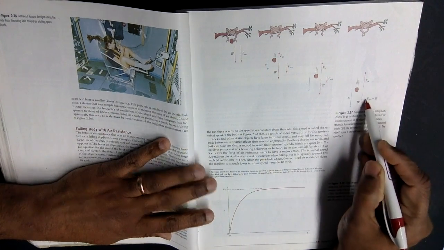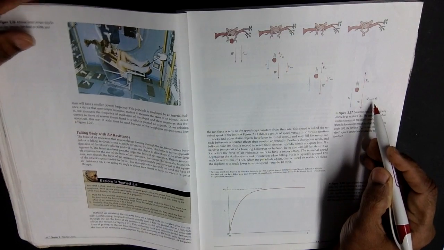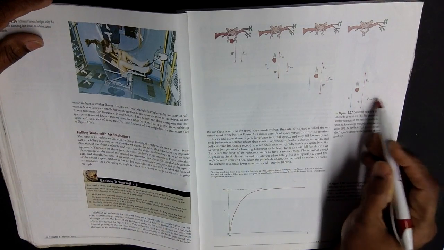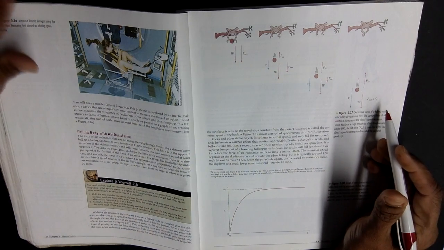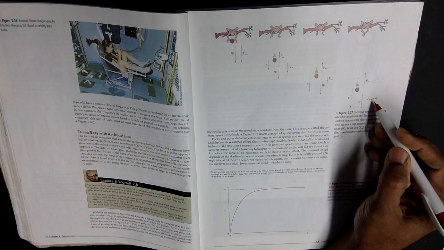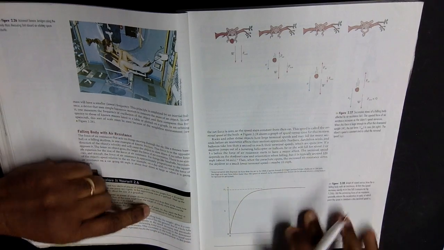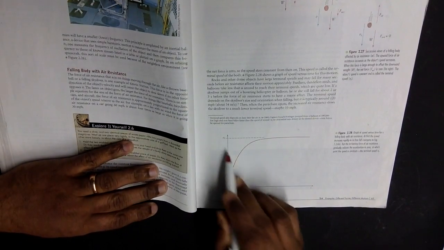Now when the net force comes out 0, according to first law, what happens? According to first law, when the net force is 0, the object can either be at rest or move with a constant velocity. In this case, it's going to move with a constant velocity. And that constant velocity is what we call a terminal velocity.